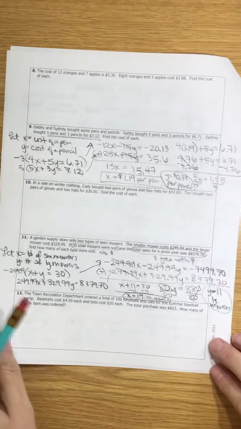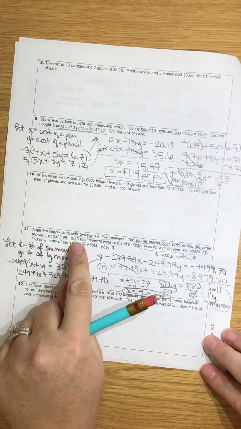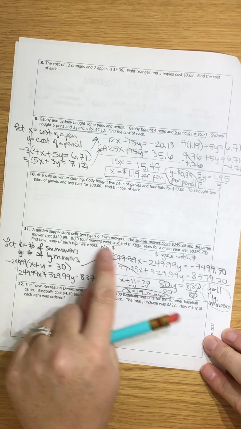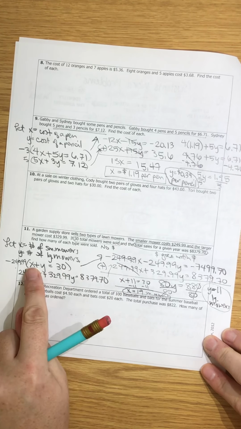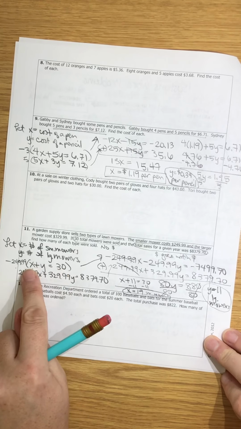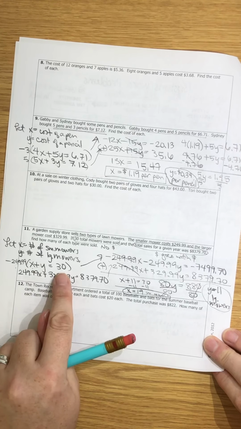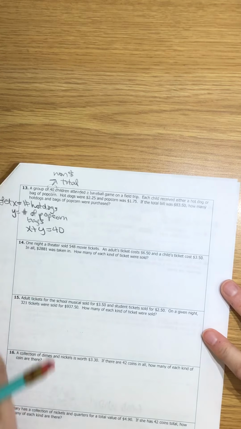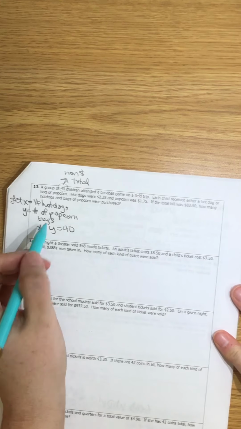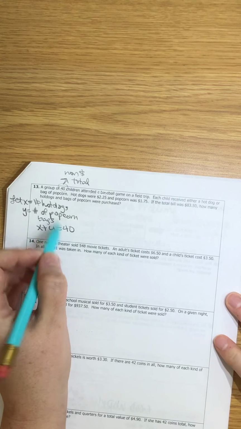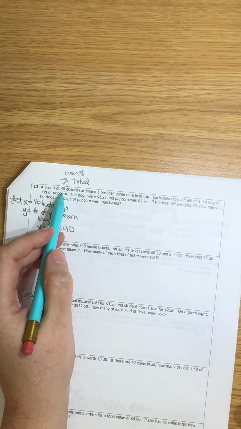And remember we talked about with your mowers, since they sold 30 mowers, there was no money here. So that's why we had X plus Y has to equal 30. The number of large plus small mowers has to be 30. Same idea. The number of hot dogs and bags of popcorn has to equal 40 since each child got one bag.